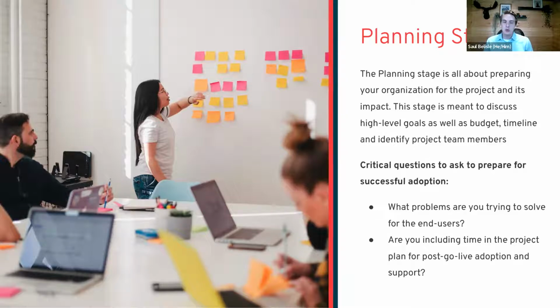The first question is, what problems are you trying to solve for your end users? And it's very common to think about the problems we want to solve for ourselves. We want better data quality, or we want to have a more efficient process, right? And those are valid and noble problems to solve, but don't forget at this time to also think about what pain points my community is experiencing and how this could help them. Because when you go live, those are the benefits that you can highlight to get people excited about it and find that buy-in of what's in it for them.